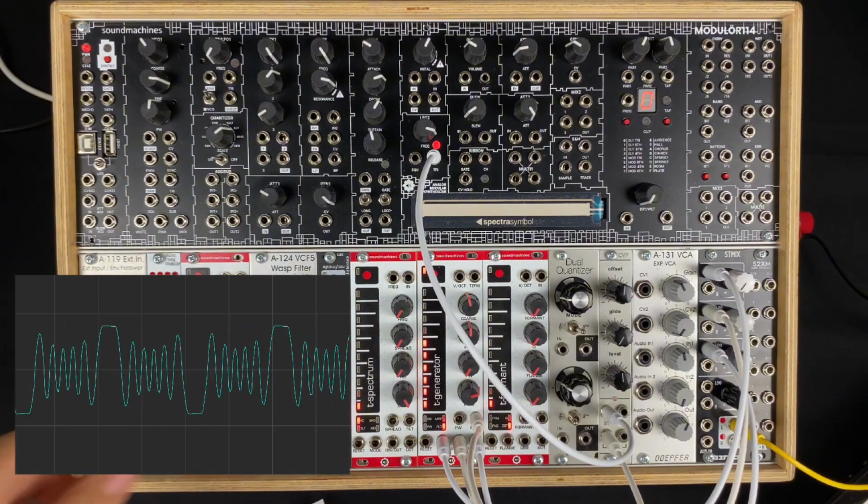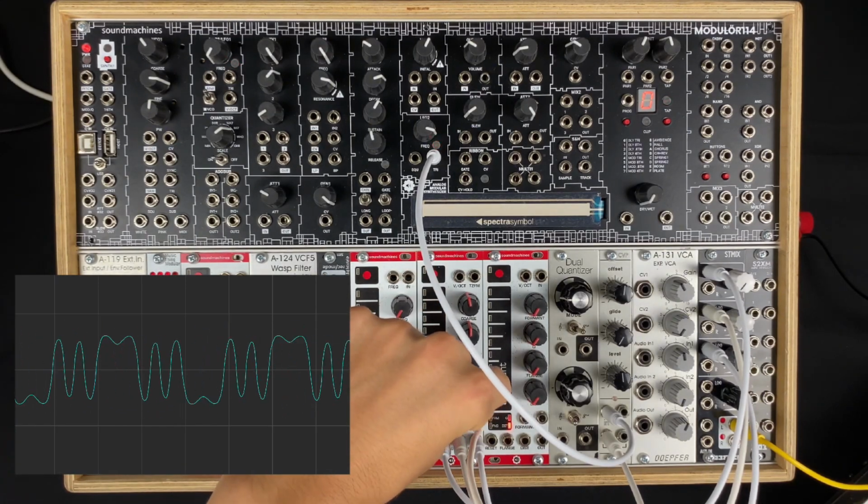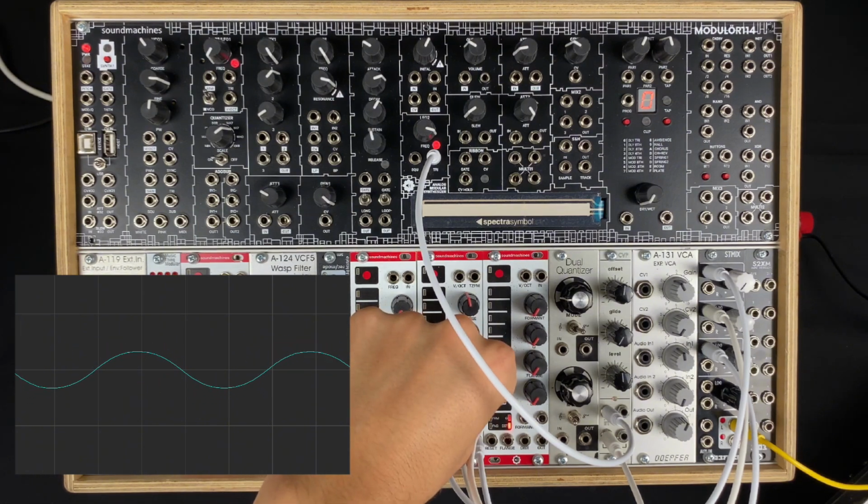If both the slider and the knob are all the way down, any negative voltage applied to the CV input will not have any effect.